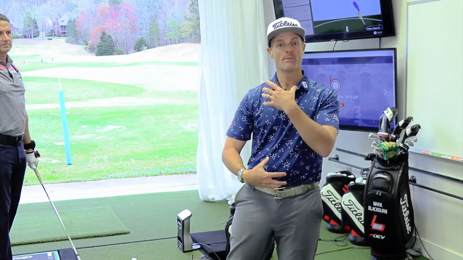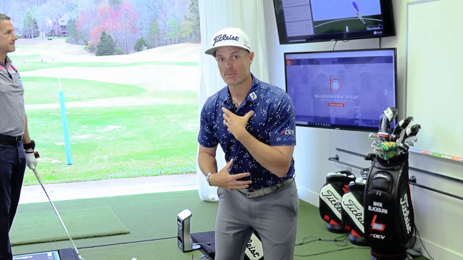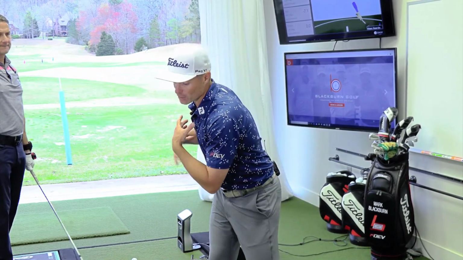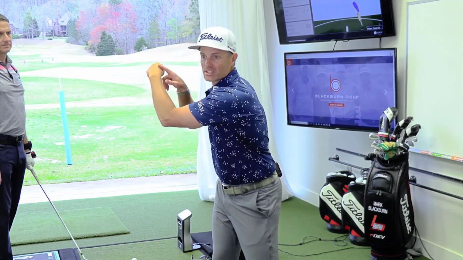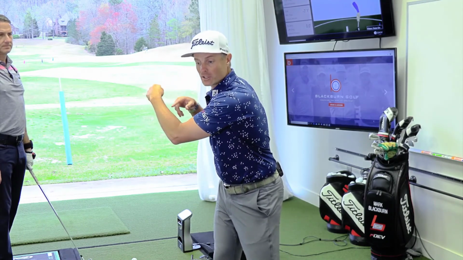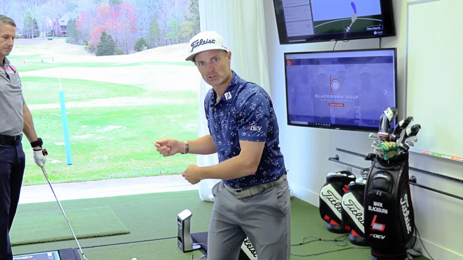So that's a way in the backswing for you to feel, okay, if I want to draw the ball, I'm going to be a little bit more flexed. I'm going to be rotated to create that depth, and I'm probably going to have my wrist angle maybe a little squarer so that I can get that face a little more closed to the path in the transition.